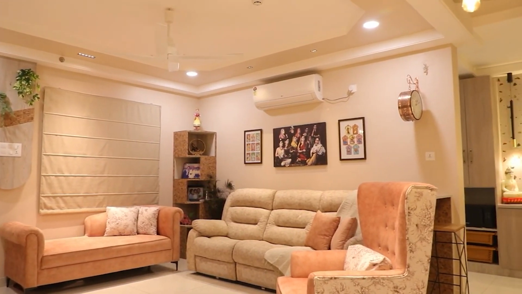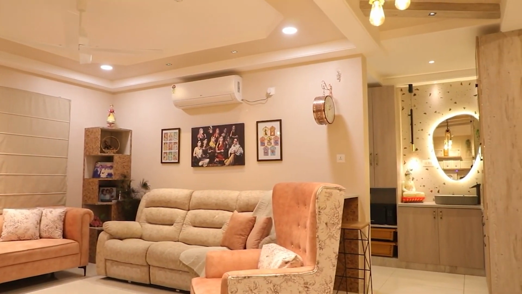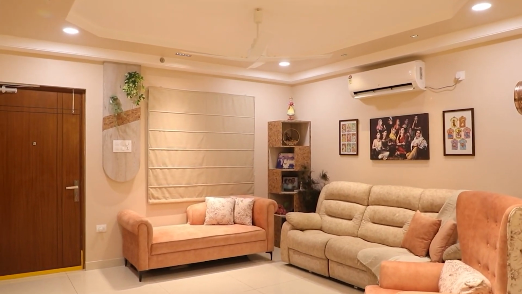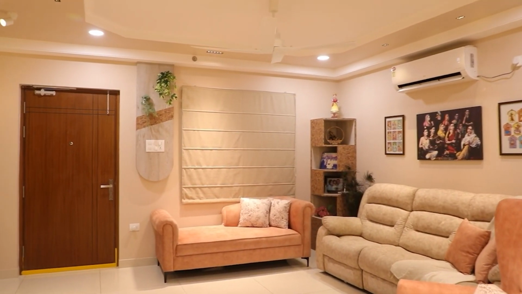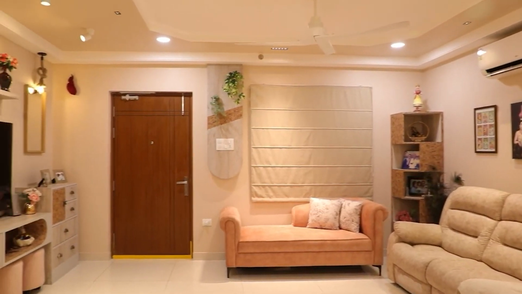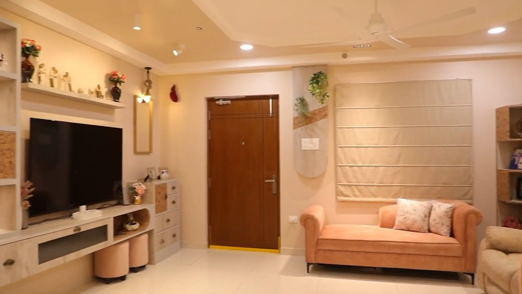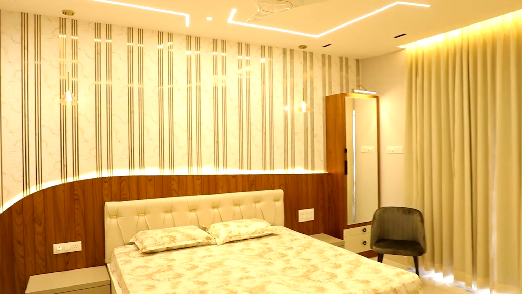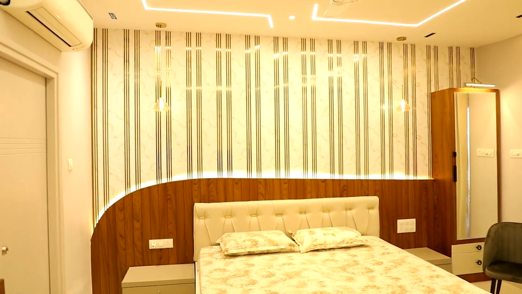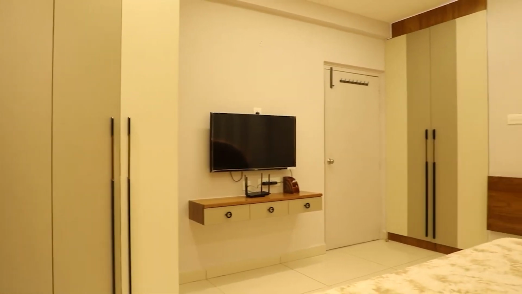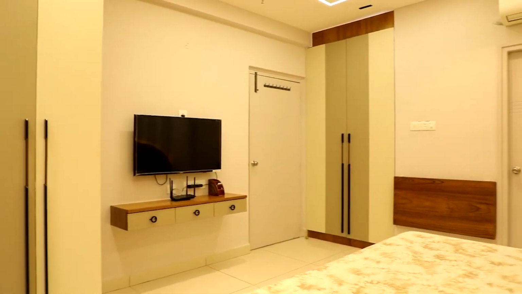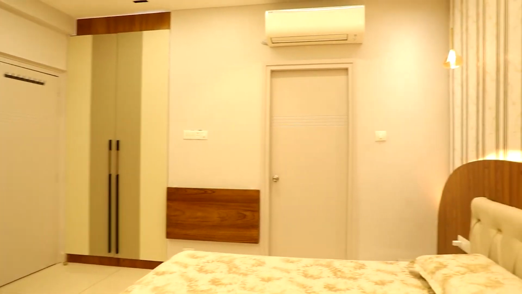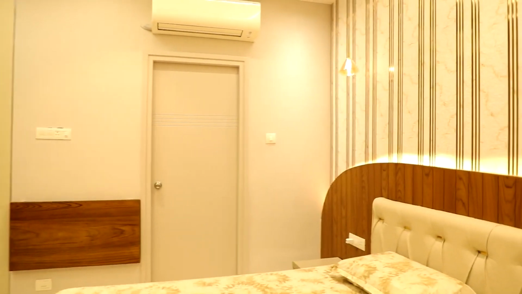Now, let's talk about creating functional layouts. Start by defining the room's primary function and prioritize furniture accordingly. Now, for example, in a living room, your seating area should be the focal point with other elements arranged around it. Similarly, for bedroom, the bed and the wardrobe should be your focal points when making the layout. Do remember to leave adequate pathways for movement and avoid overcrowding the space. If you're working with a small room, please consider multifunctional furniture pieces to maximize versatility.